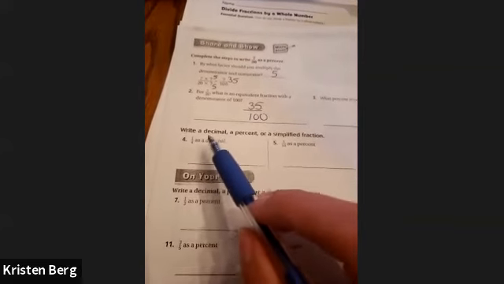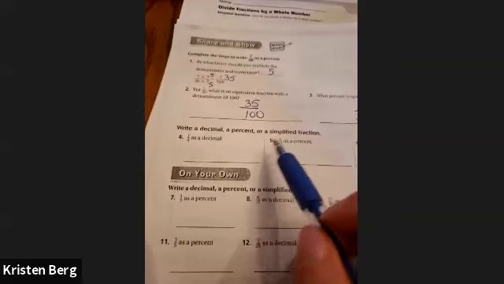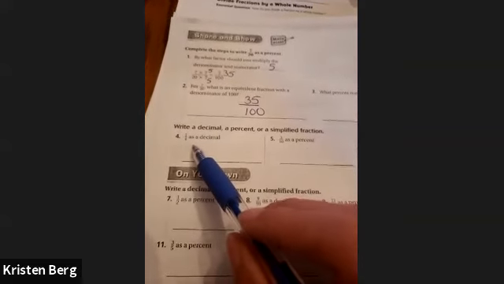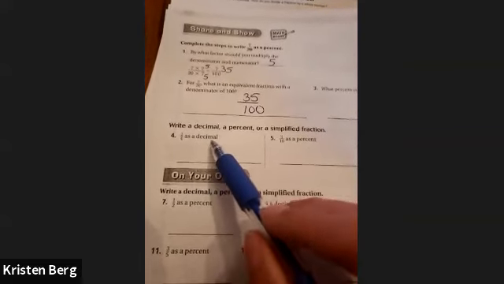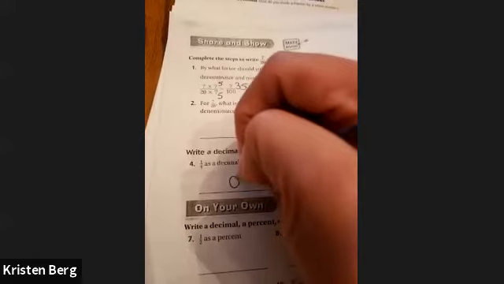So now this one says, write whatever it is as either a decimal, a percent, or a simplified fraction. So this one is saying 1/4 as a decimal. Well, we already talked about 1/4 in the previous lessons. 1/4 is 25 cents. So that is 25 hundredths.